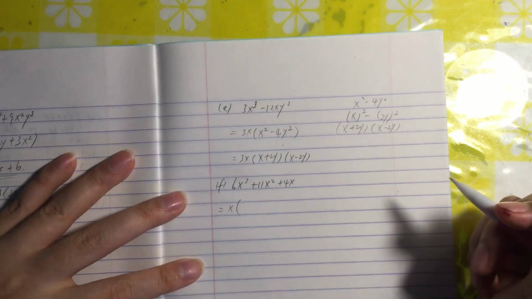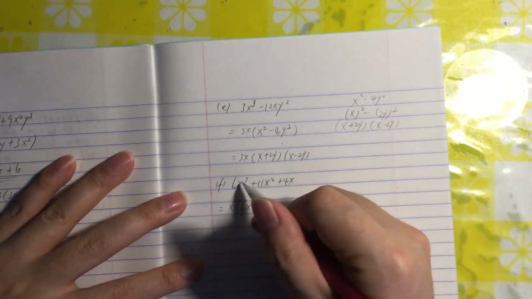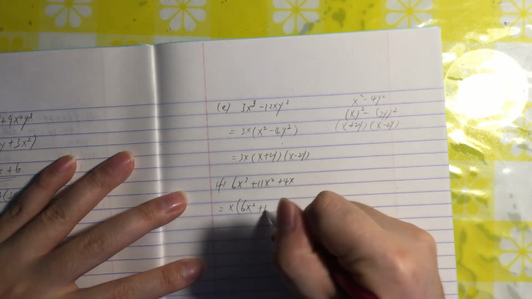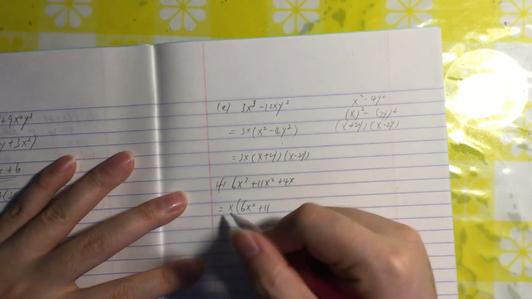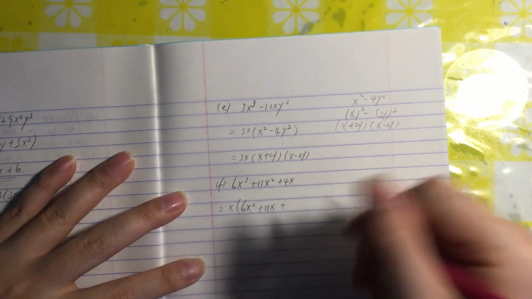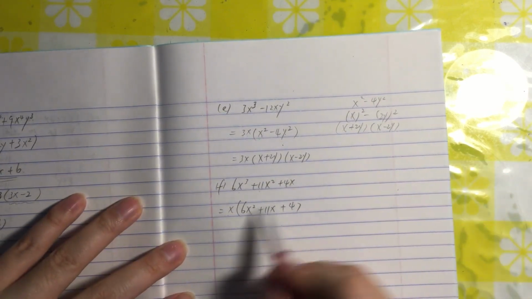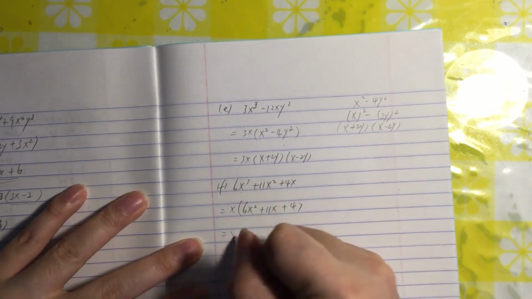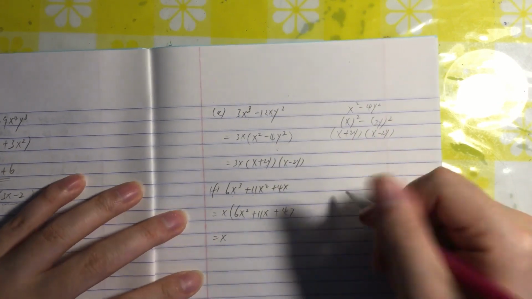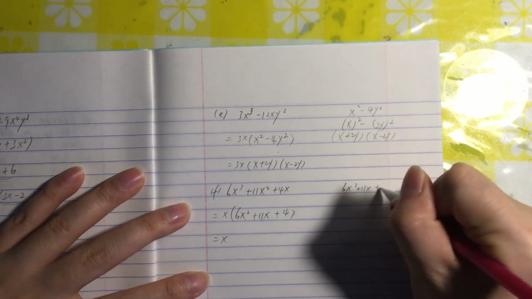If I pull out x, what's left is 6x squared. X cubed means there are 3 x's. If I pull out one of them, there are 2 more left here. For 11x squared, if I pull out one x, another x is left here. And for 4x, if I pull out x, there's no x left. What's in the parentheses is a trinomial. It has a leading coefficient here, so I can try to factor this using the AC method. 6x squared plus 11x plus 4.